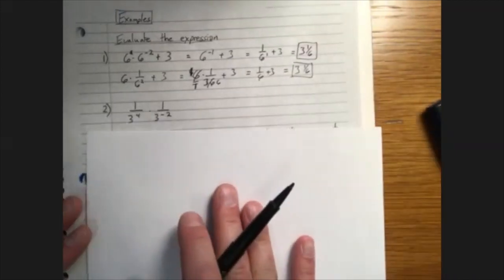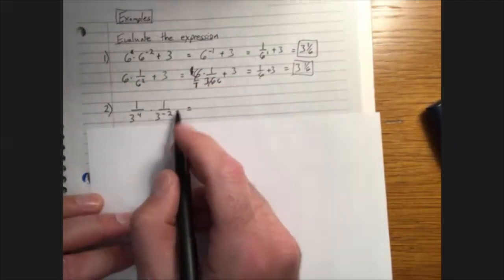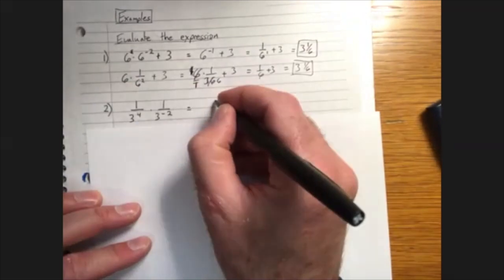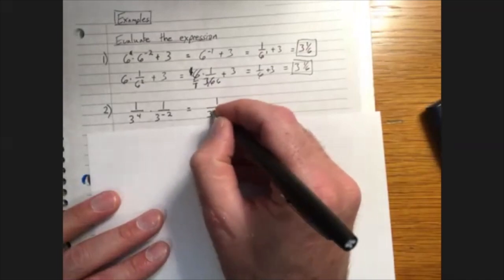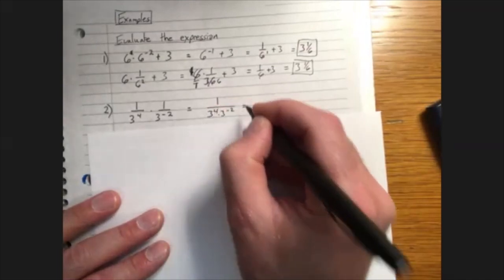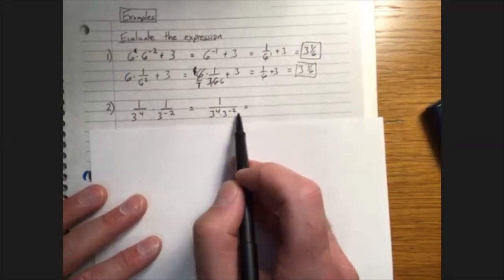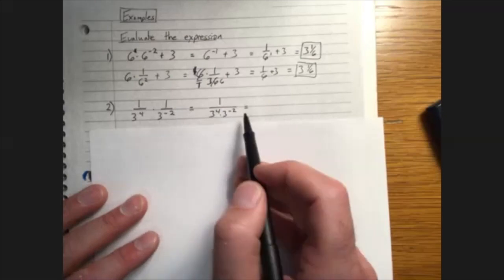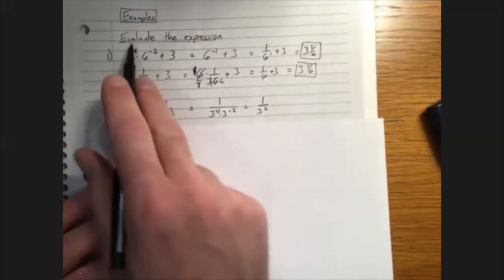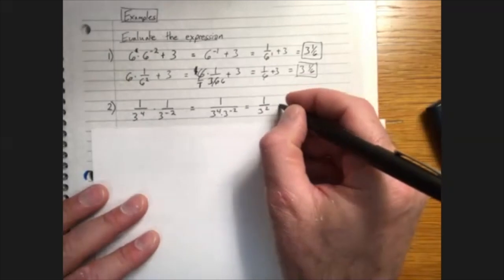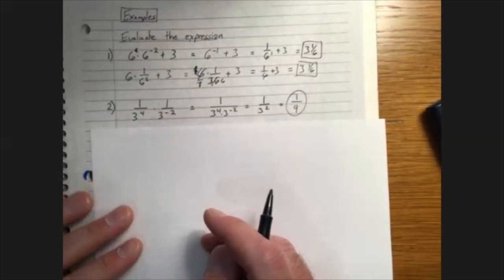All right, let's look at example number 2. Same thing, evaluate the expression. So here, if we multiply straight across, it's 1 times 1, so it'd be 1 over, and then 3 to the 4th times 3 to the negative second. So when we multiply powers that have the same base, you're supposed to add the exponents. So 4 plus negative 2 is 2. So this would be 1 over 3 squared. But we need to evaluate it, so we actually want to figure out what that equals. So it's 1/9, and that would be our answer. The answer would be 1/9.